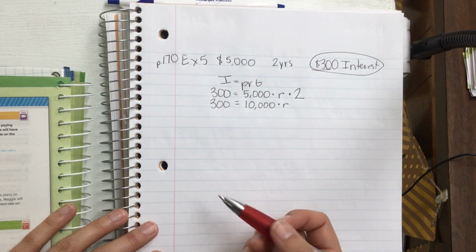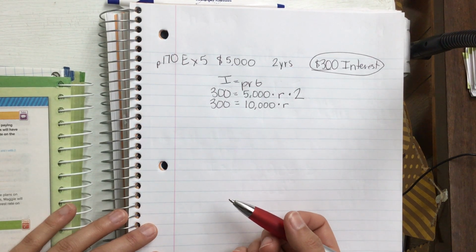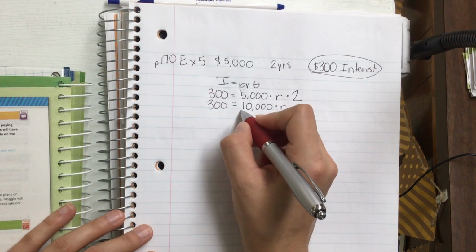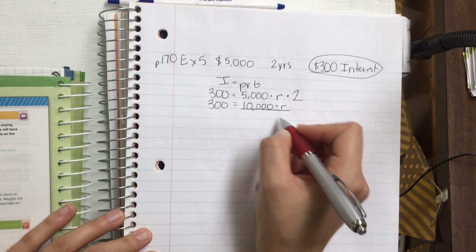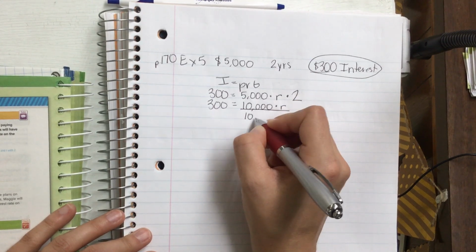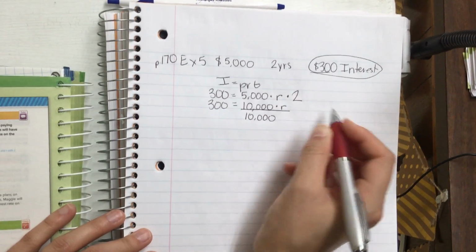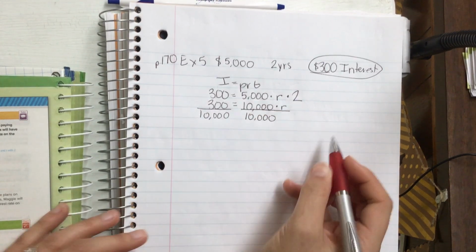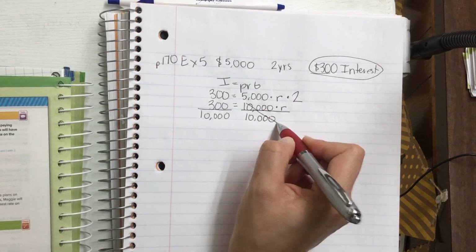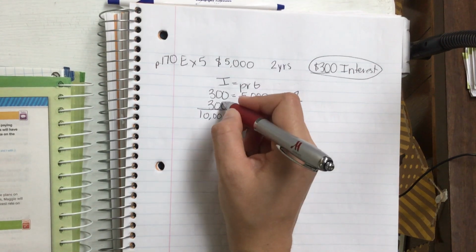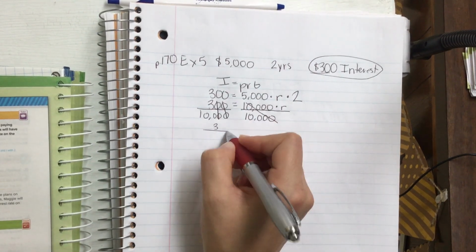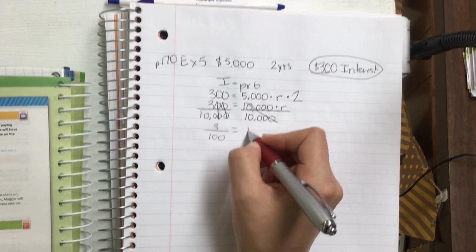I have a multiplication equation. To get the rate by itself, I need to divide, which is the inverse of multiplication. I'm going to divide whatever is there, and I'm going to make sure to do it on both sides. Simplify here. Remember, I can do that. When I have 3 over 100 is equal to R.